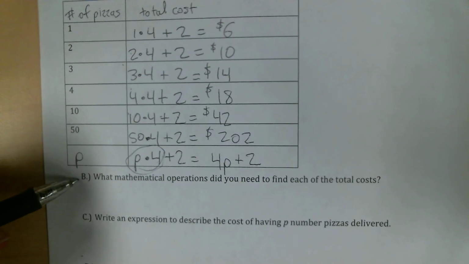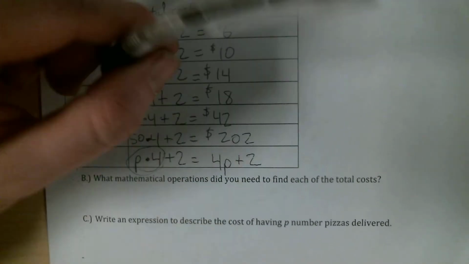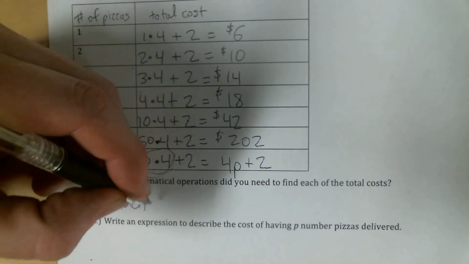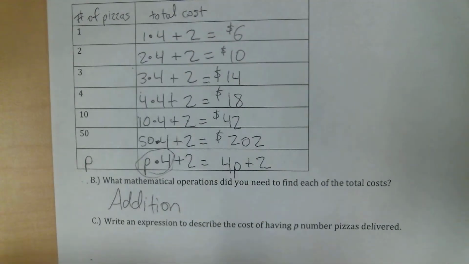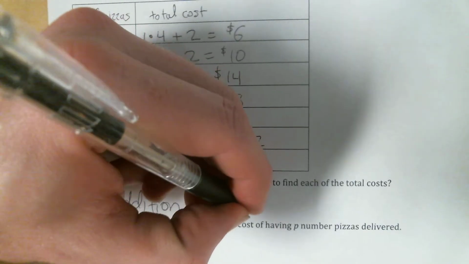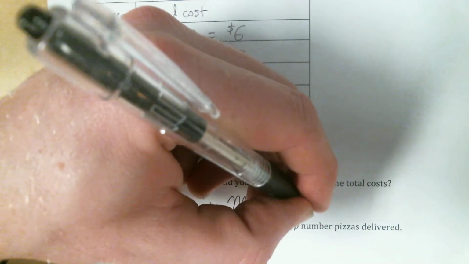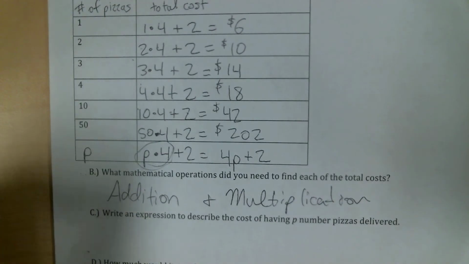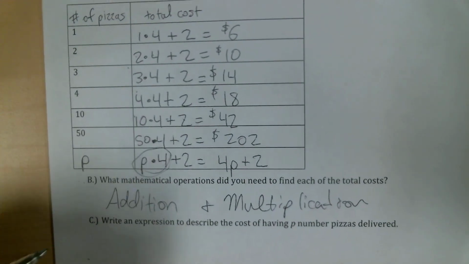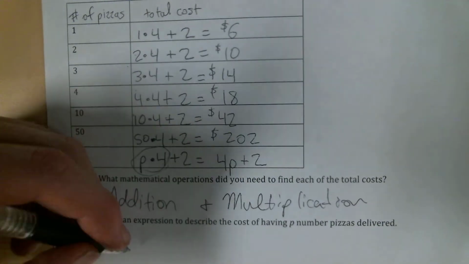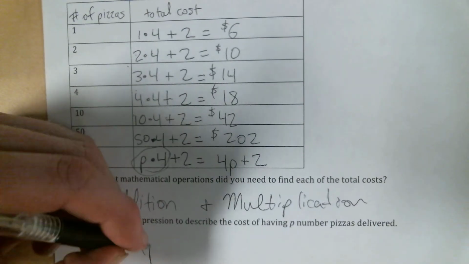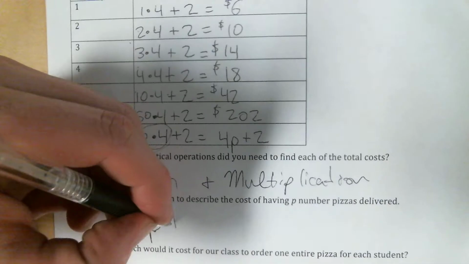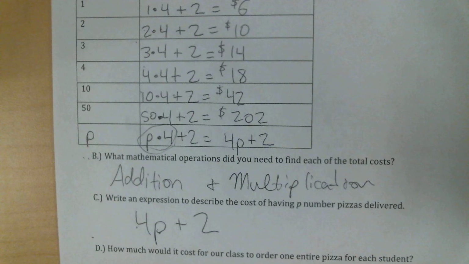So what mathematical operations did you need to find the total costs? Well, look back at your table, we used addition and multiplication. So write an expression to describe the cost of having P number of pizzas delivered. Well, we've already done that because we worked through our table like champions. We know we have 4 times P. That's $4 per pizza. But we have to add on this $2 delivery fee.